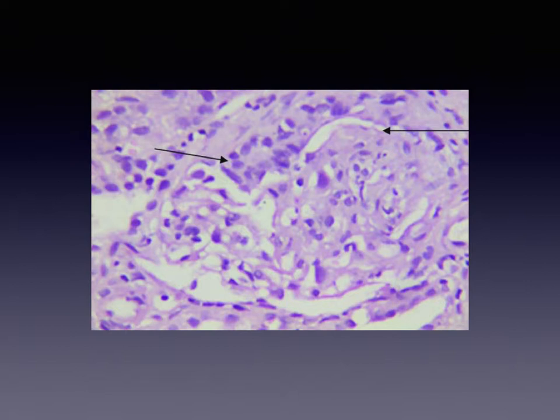C-ANCA has a sensitivity of about 90% and specificity of 99% for GPA. And still, P-ANCA is positive in a quarter of the cases of GPA, and only about 5% of the cases of GPA are negative for both C-ANCA and P-ANCA. And diagnosis in those cases is made pretty much on strong clinical interpretation.